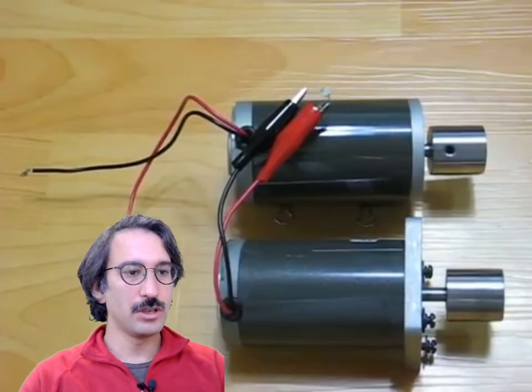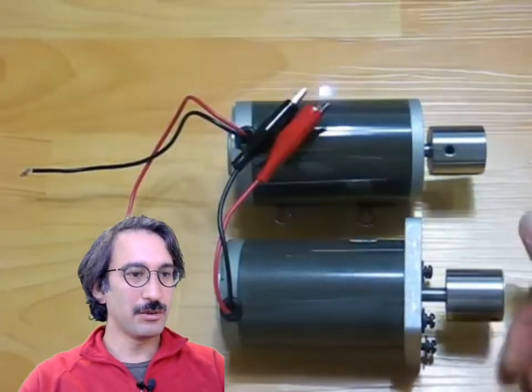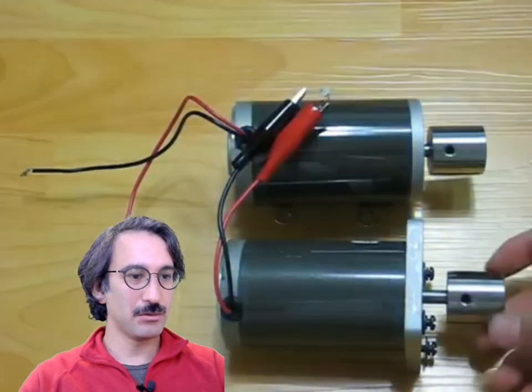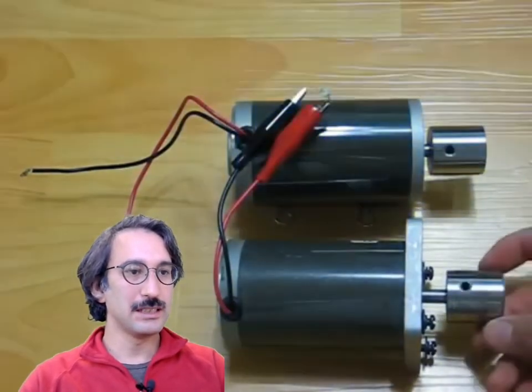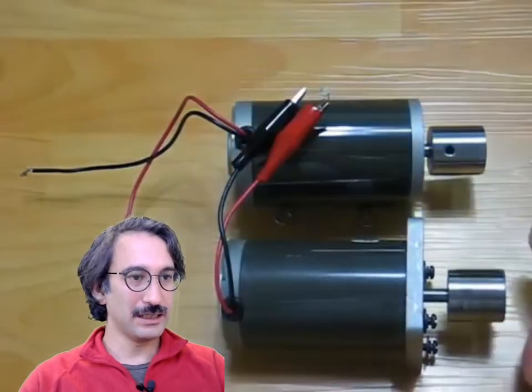We used to show it in the classes, and you can try it yourself, but now let's show it through a video. So here we have an electrical machine. What you do is you just rotate it, and it generates some electricity, and the LED lights up.